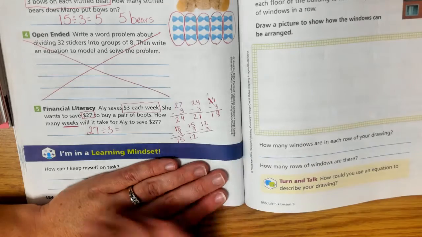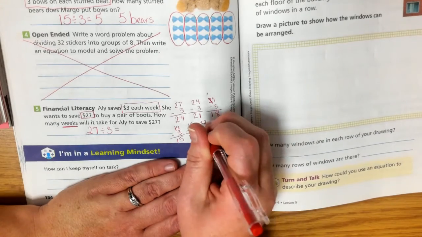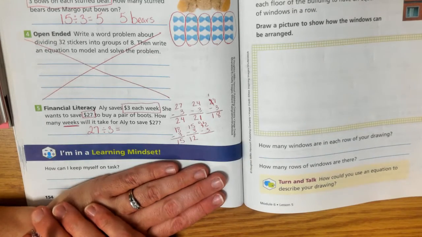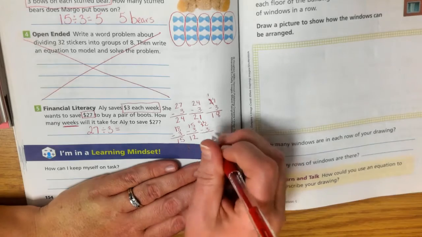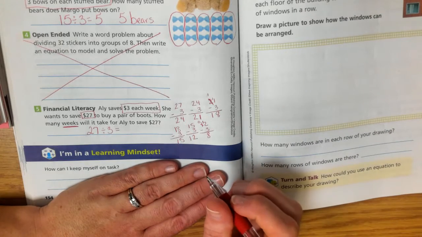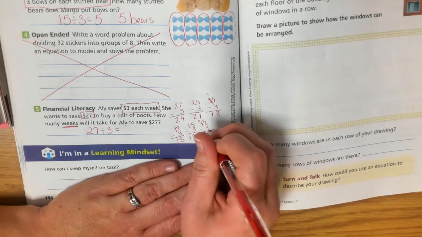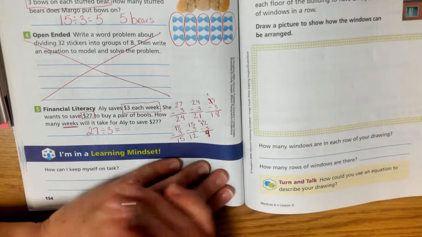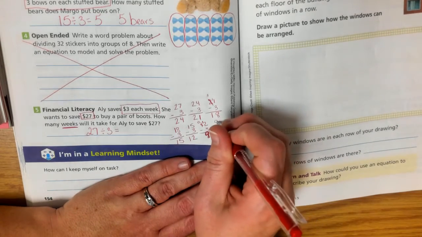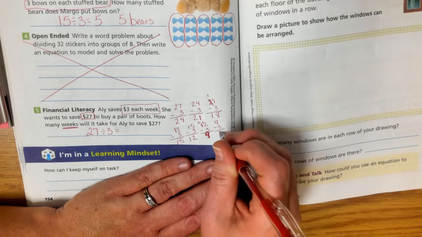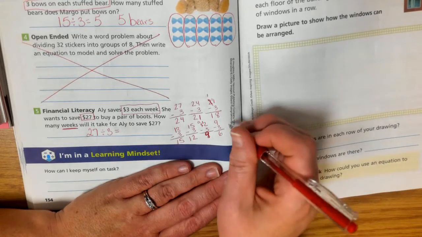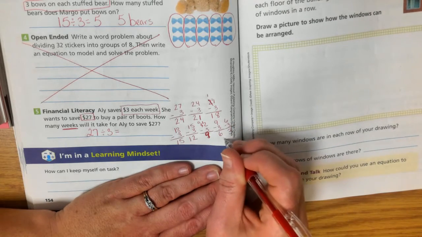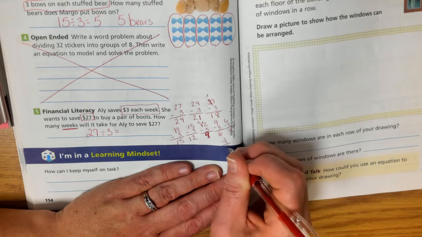12 minus 3, some more regrouping. I can't do 2 minus 3. So my 1 in the tens place becomes a 0, and my 2 in the ones place becomes a 12. 12 minus 3 is 8. Oh no, sorry. 9. My brain. It's early Sunday morning for me. All right, now 9 minus 3, I apologize for that one, is 6. I'm running out of room. 6 minus 3 is 3, and 3 minus 3 is 0.